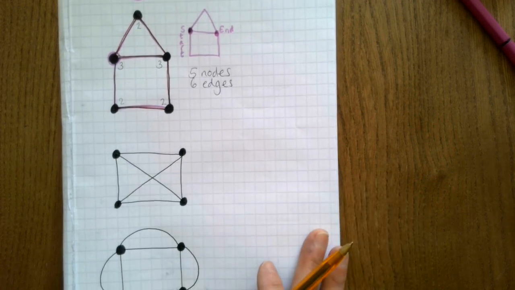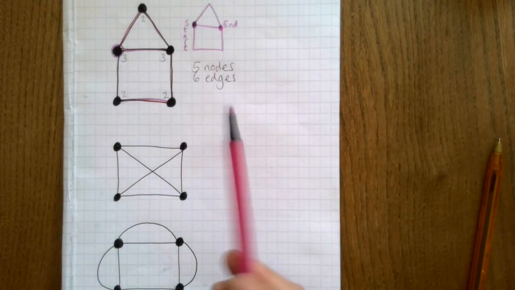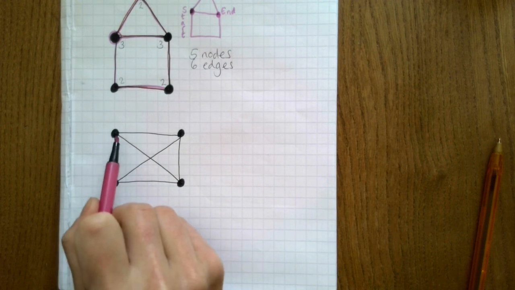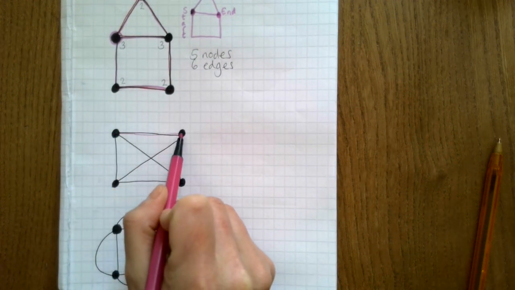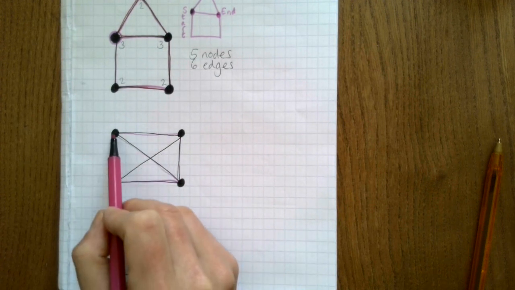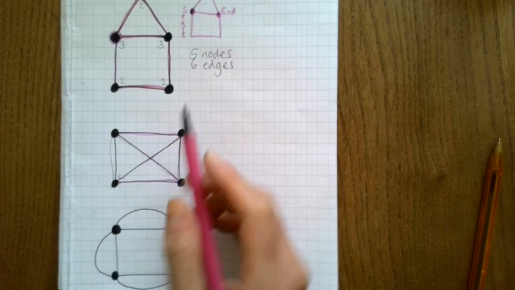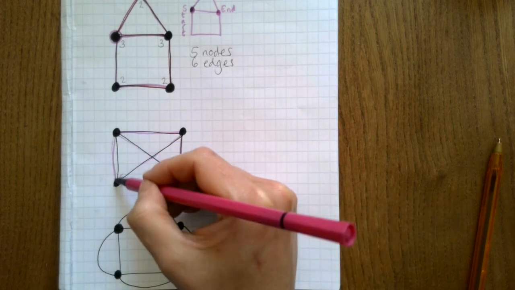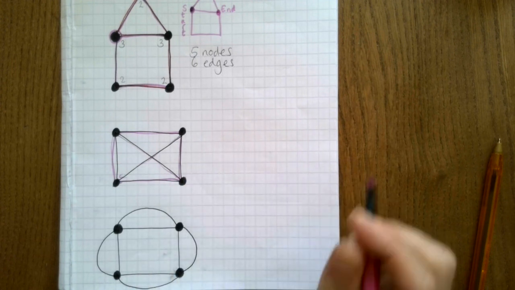Okay, so let's see if I can do the next one. I'm going to try and traverse this one, try and draw this one without taking my pen off the paper or going over any lines twice. Okay, so that didn't work. That way didn't work. You'll have a bit more time than me, so I would carry on trying that for a while.